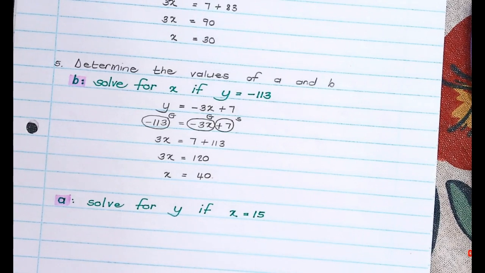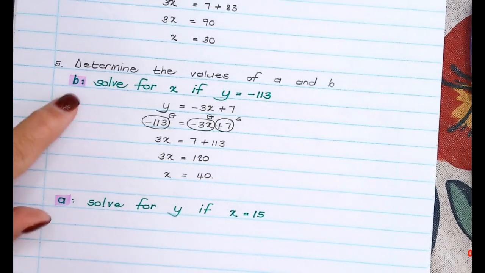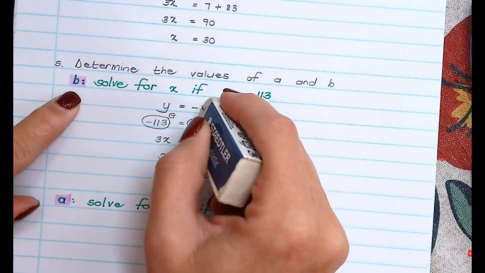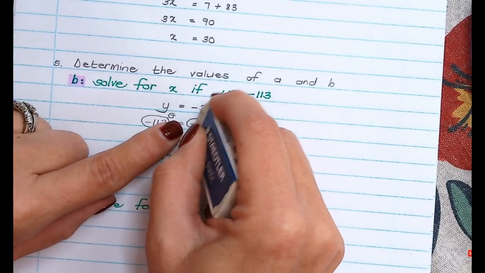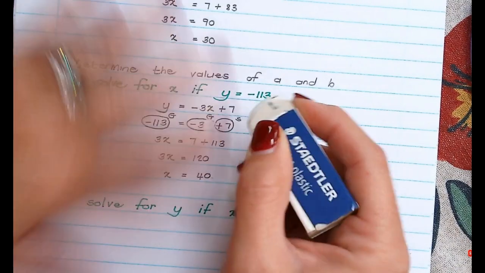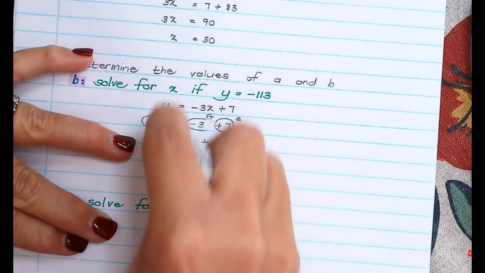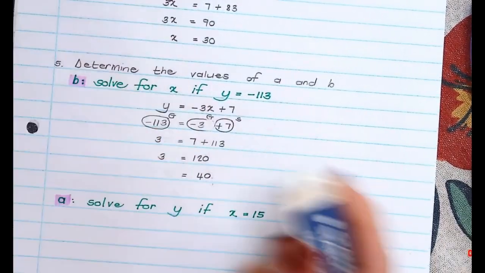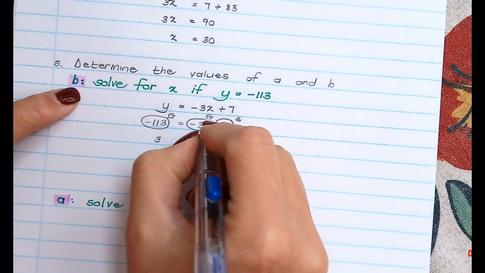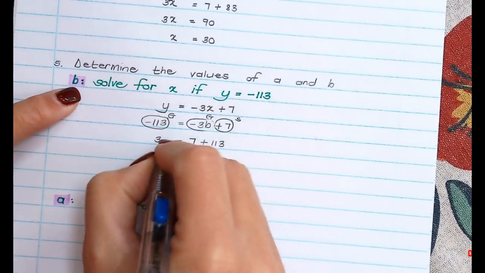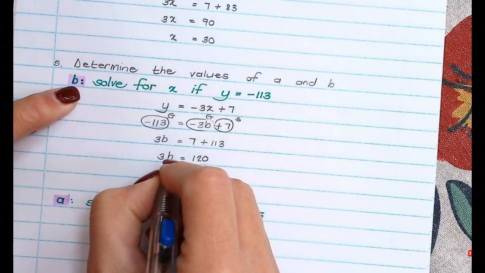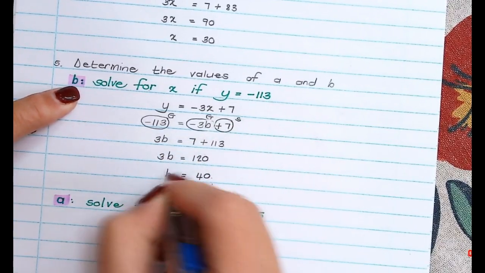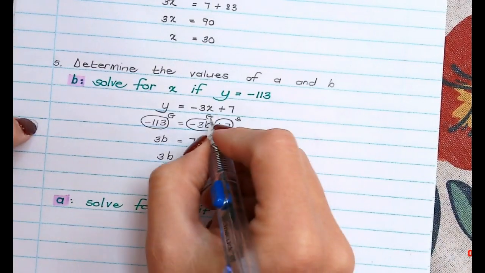My apologies, grade 9s. A huge mistake that I made is that we are not solving x. So instead of writing x, we need to substitute the x also with b. So all of those must be b. It's solving of b.